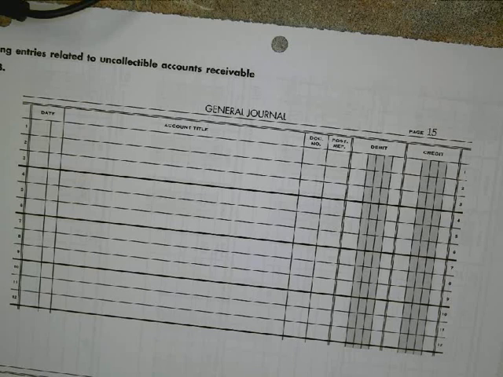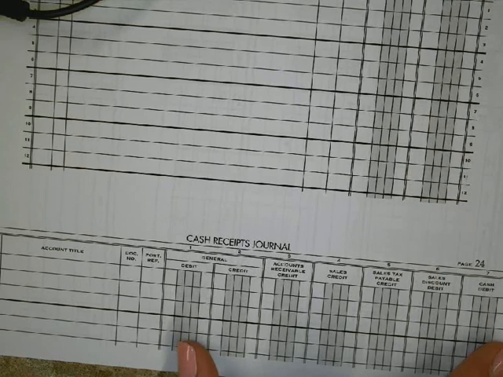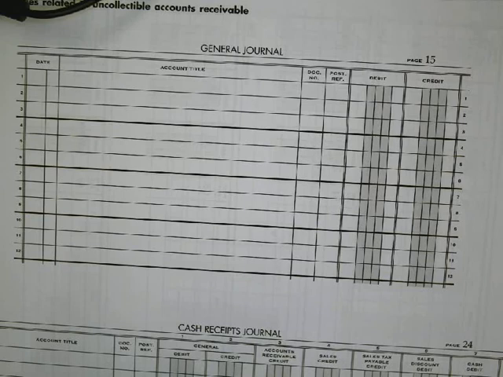to work together. In the book, page 524 are the directions, so you should look at that. It tells us to journalize the following transactions completed during November of the current year. We're going to use page 15 of the General Journal, which I have right here, and page 24 of the Cash Receipts Journal. So we're going to look at these transactions.